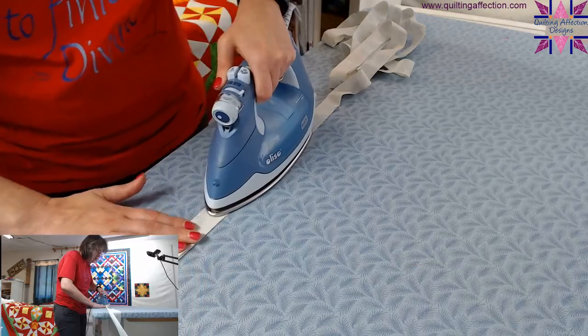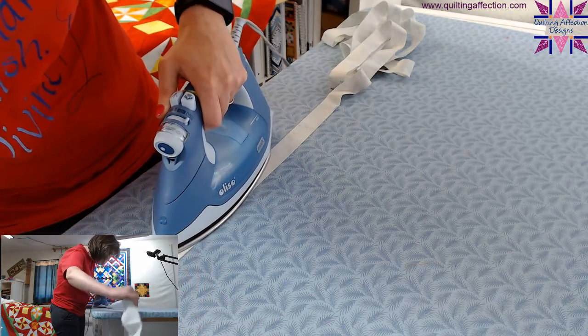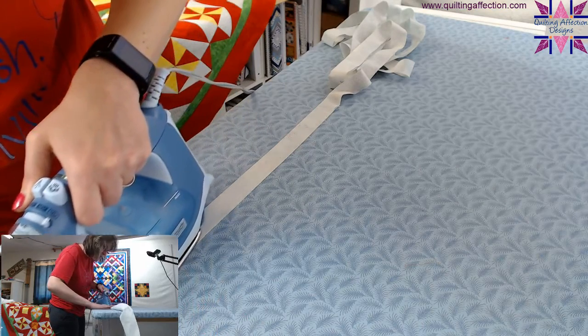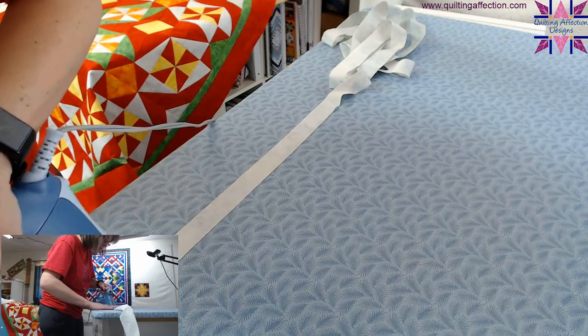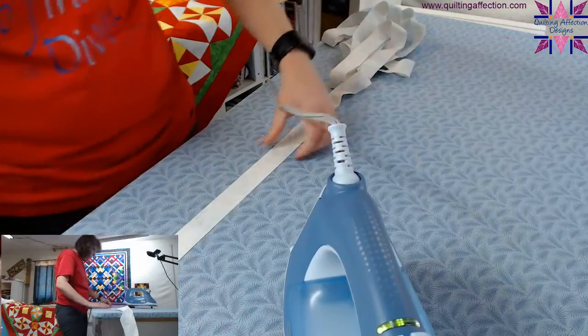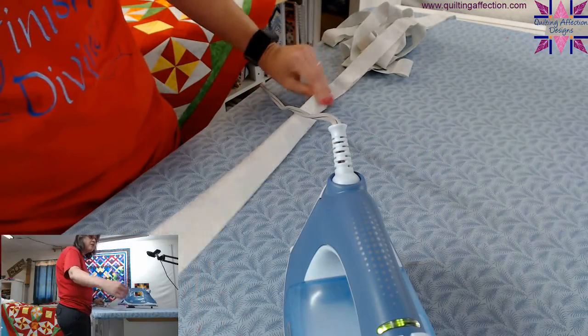So I'm going to continue on. And you'll see that I'm actually working it all down to the seam. We're getting to the last part of our quilt.